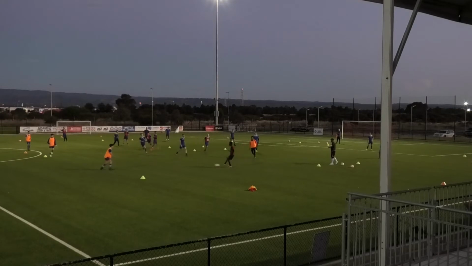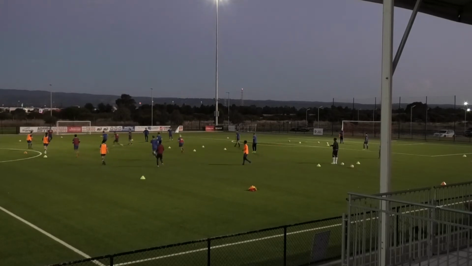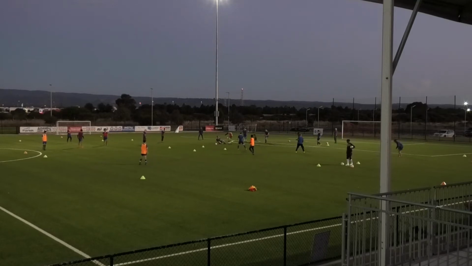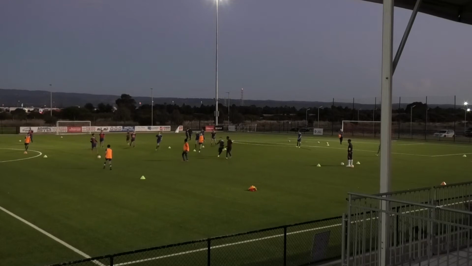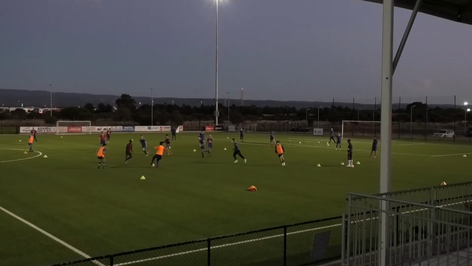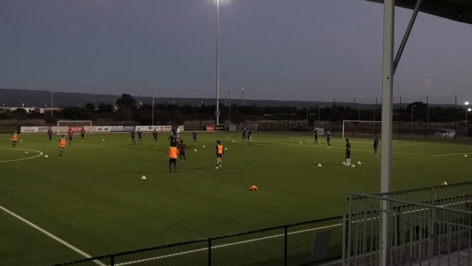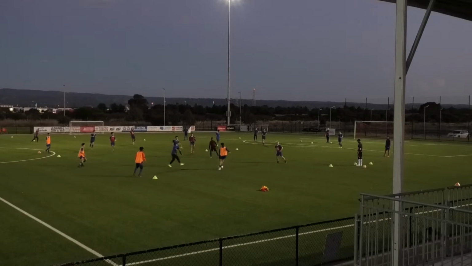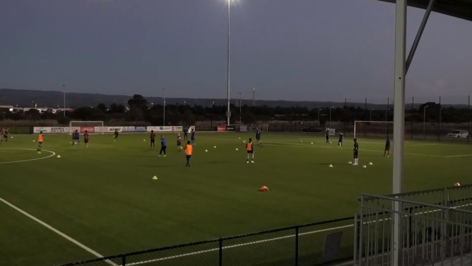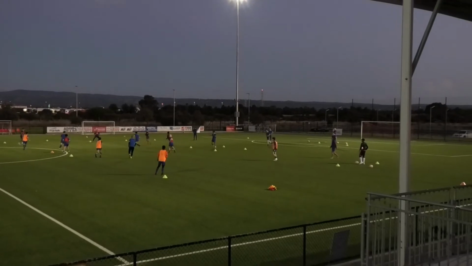Well done, Kevin. It's all about the angles. It's all about the angles, boys. When to pass, when to dribble. Well done. Good ball, Jesse. You can always switch with the defenders, bring in fresh energy.